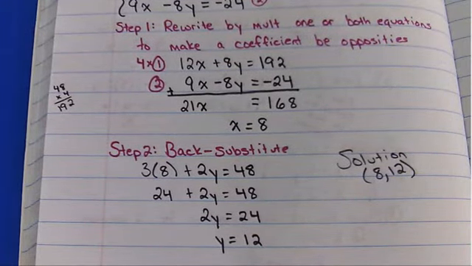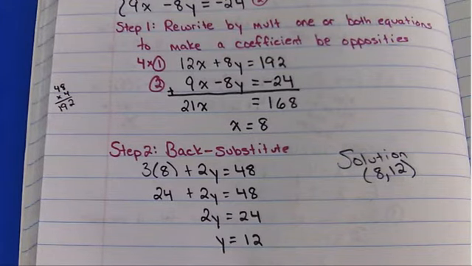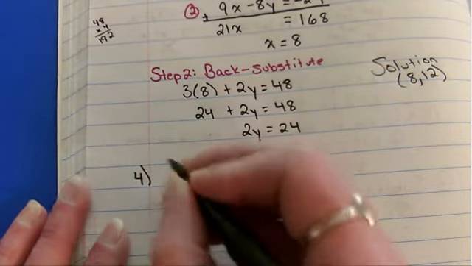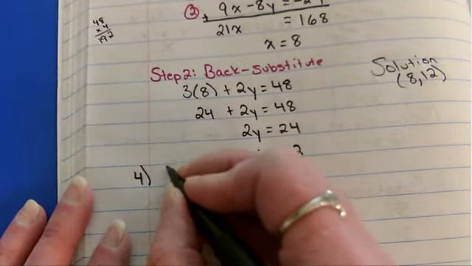I think it'd be helpful to do another one of these. So I'm going to squeeze that in down here. So let's do another one.